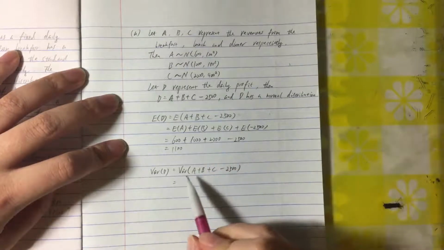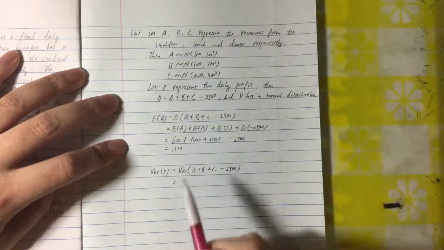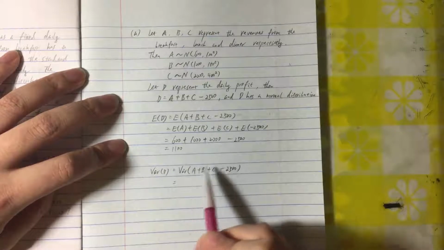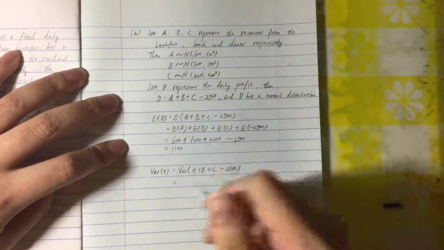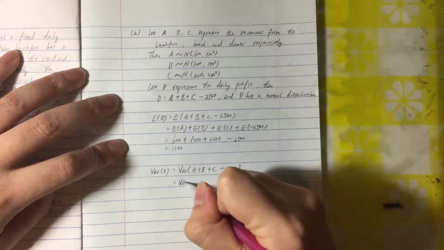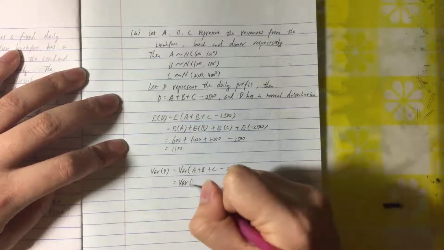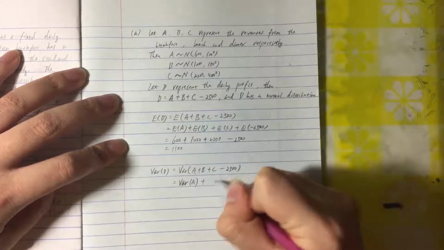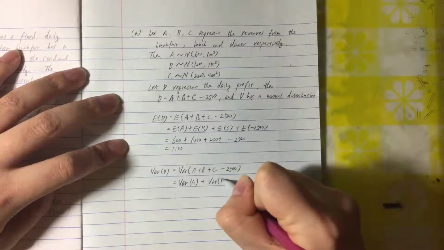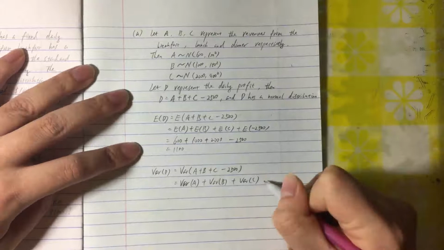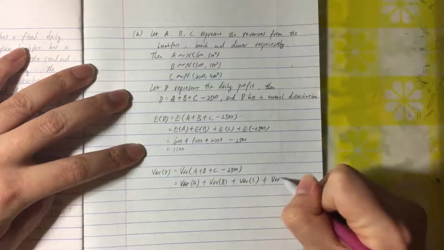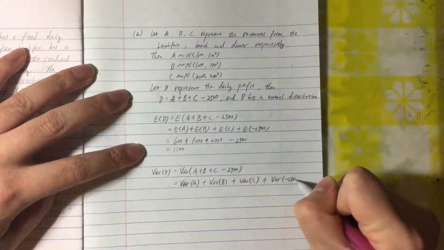For variance of the sum of independent random variables, I can separate the variance. Write it as variance of A plus variance of B plus variance of C plus variance of negative 2,500.